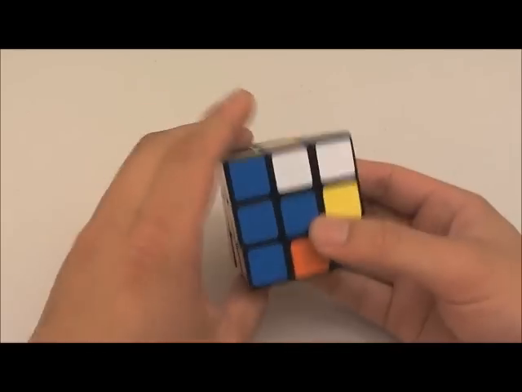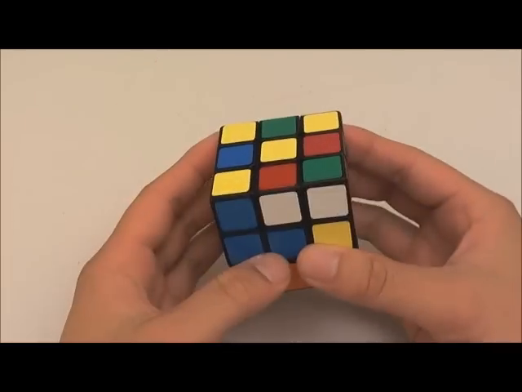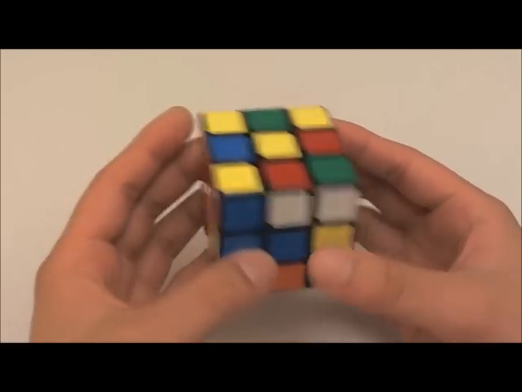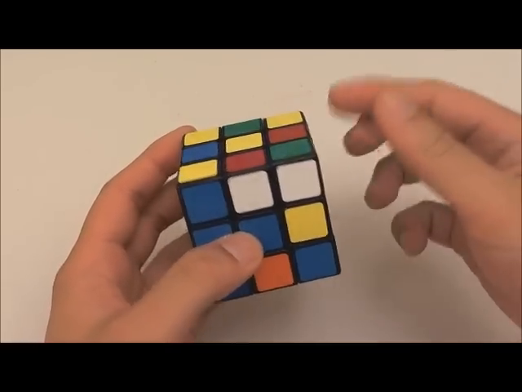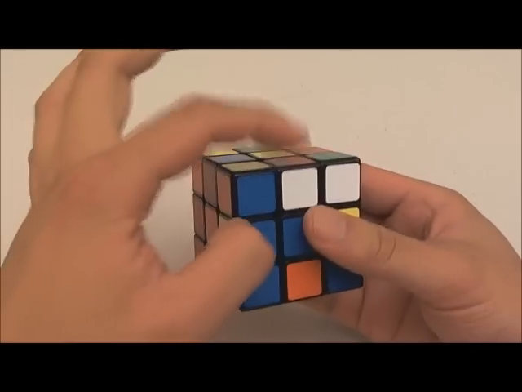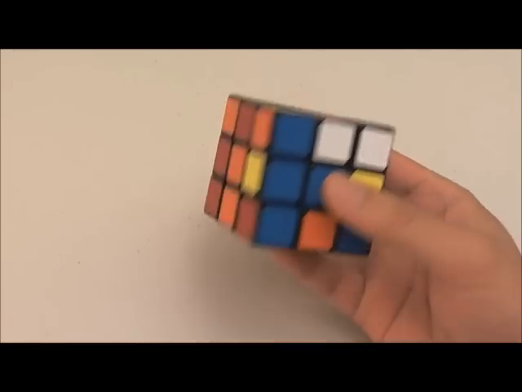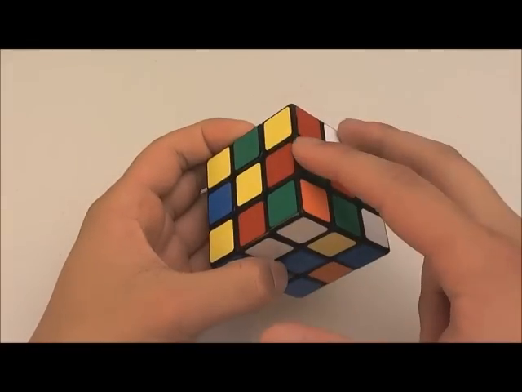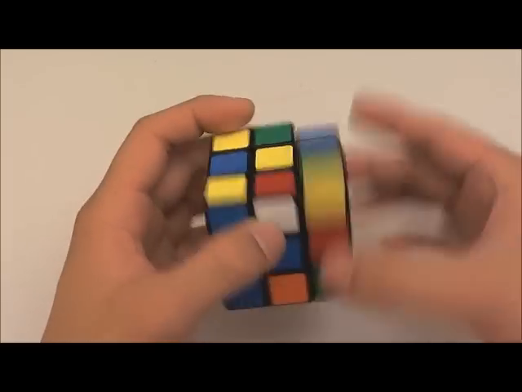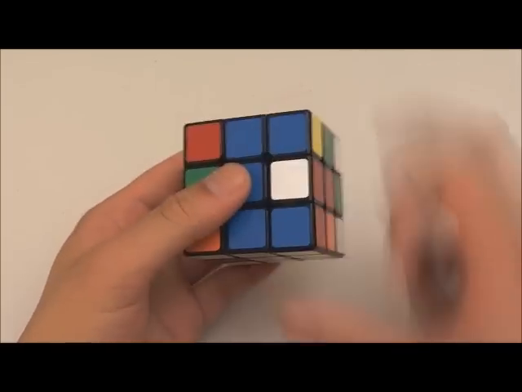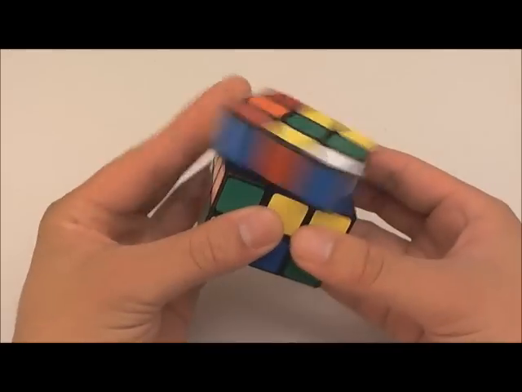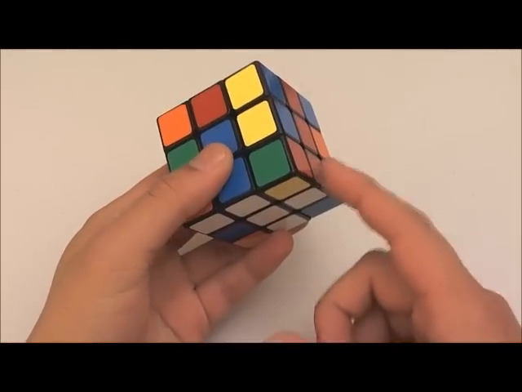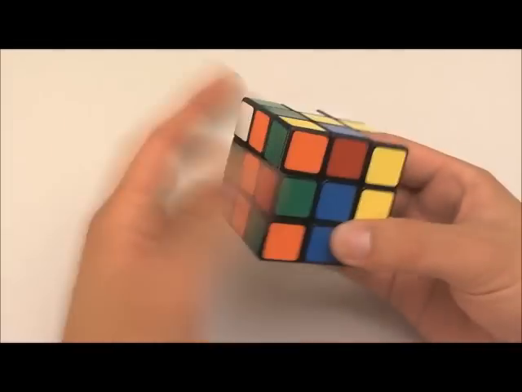Okay, so 4 wrong edges, and that's very straightforward. Sorry, bad joke. So these two are already in their place, so I'm not going to mess with them. Instead, I'm going to put these two over here, like this, and solve this. And this is on top, and so I'm going to put this here and do that. So I solved this cross piece.